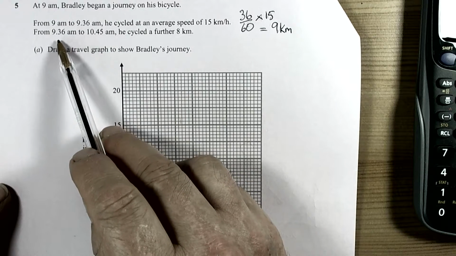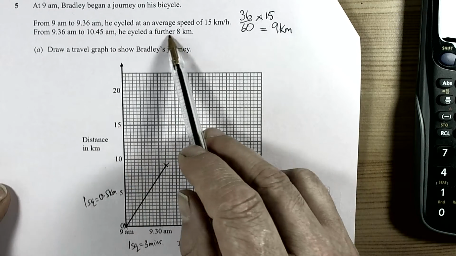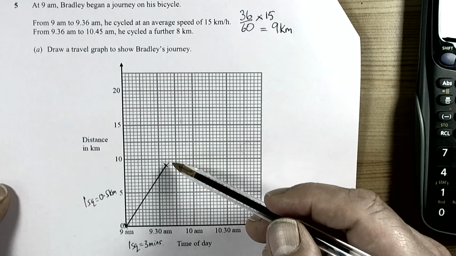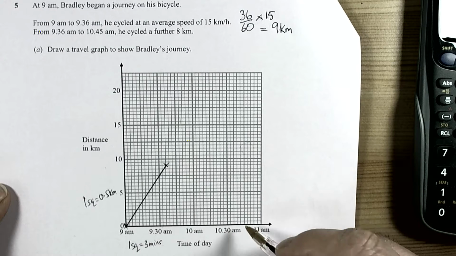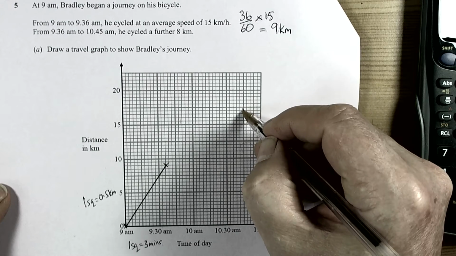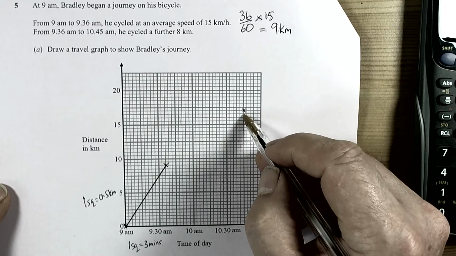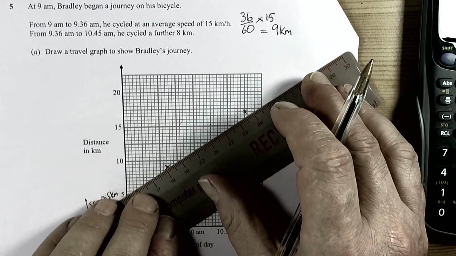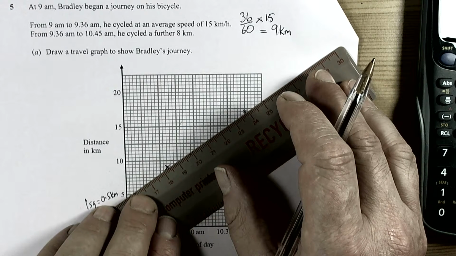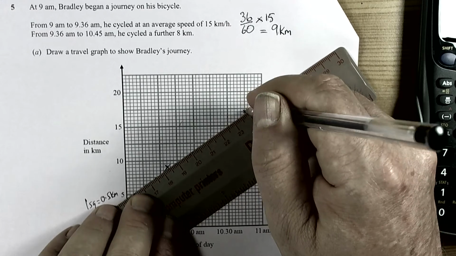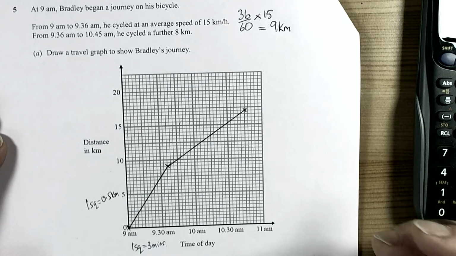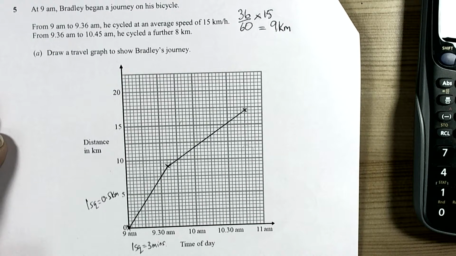From 9:36 to 10:45 he cycled a further 8 kilometres, so he's done 9 kilometres so far. A further 8 kilometres would make it 17 kilometres, and that's at 10:45. So 10:45, 17 kilometres: 15, 15.5, 16, 16.5, 17. Again, we have to assume that it's at a constant speed because they're not telling us anything different, so it'll be a straight line. Okay, so that's the travel graph drawn.